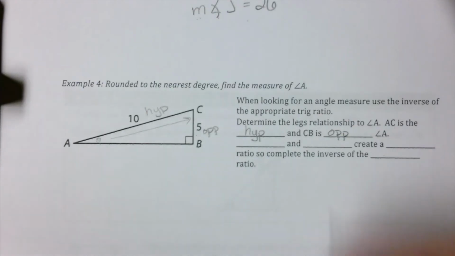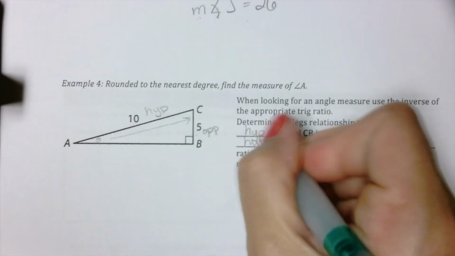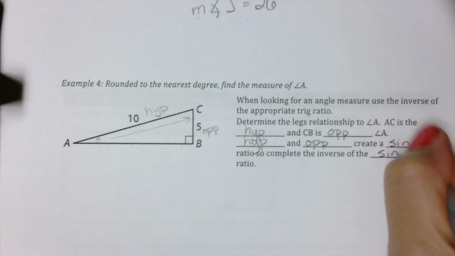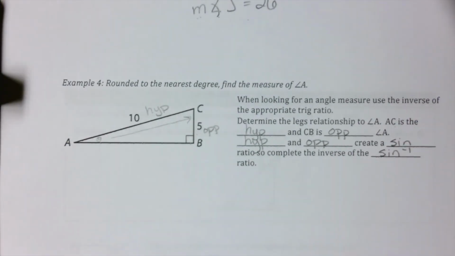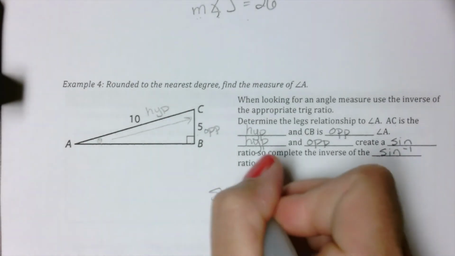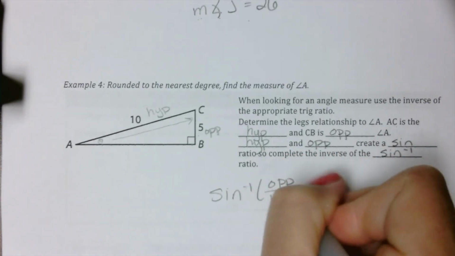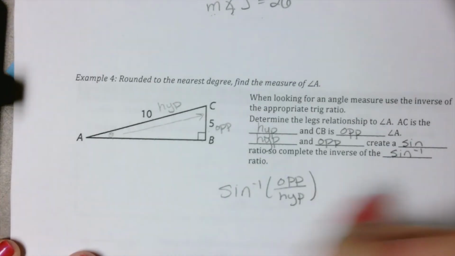from angle A. So if we're using the hypotenuse and the opposite, we're going to be using sine. So we're going to use the inverse of sine to calculate this missing angle measure. The inverse of sine says, put the opposite leg over the hypotenuse and put it in your big fancy calculator.